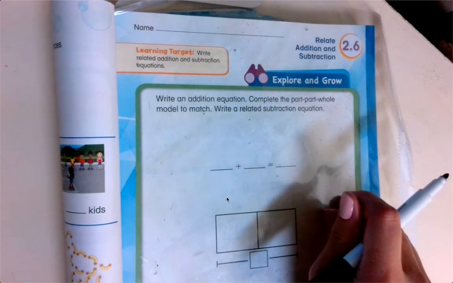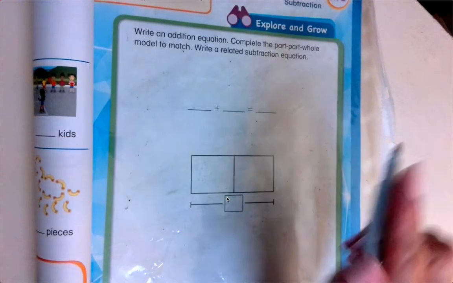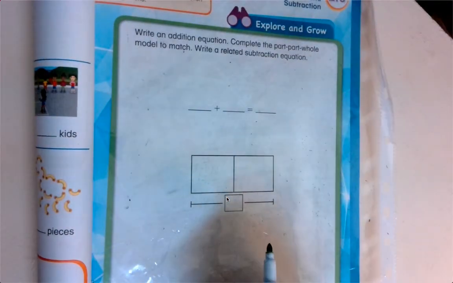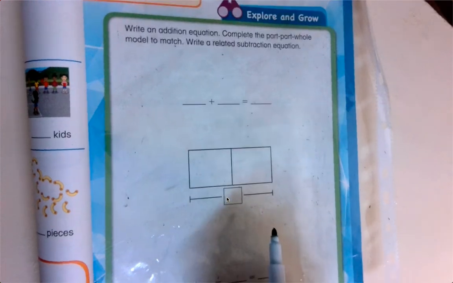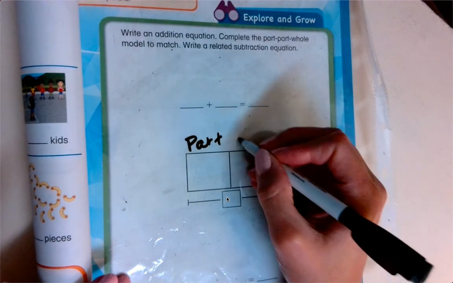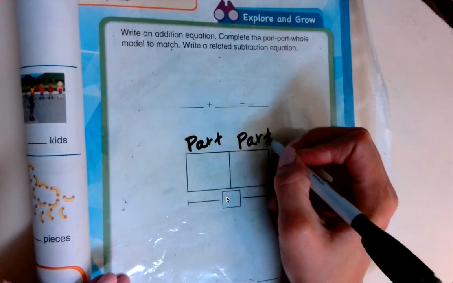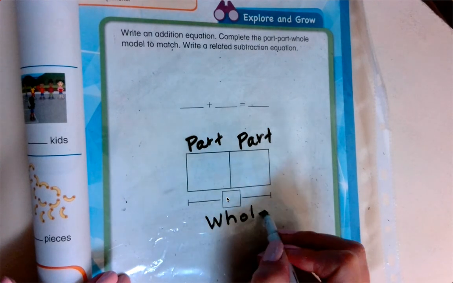Okay, so this right here is what we call a part. And this box is kind of showing the whole thing. So this is part of the equation, this is the other part of the equation, and this down here is the whole.